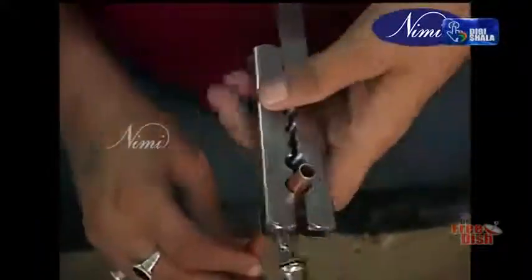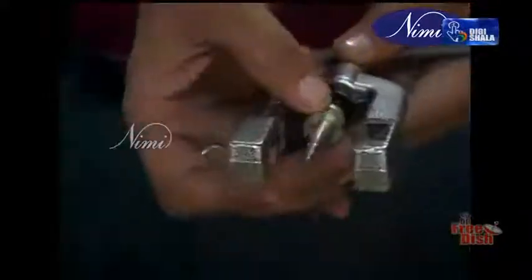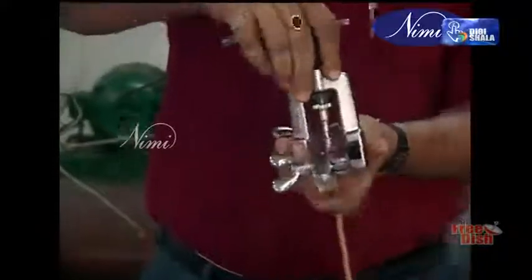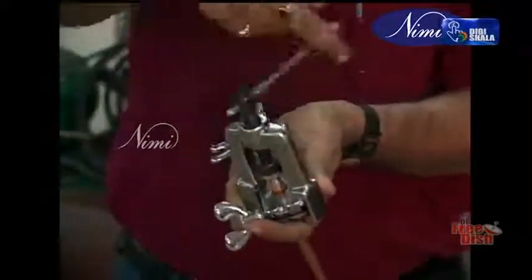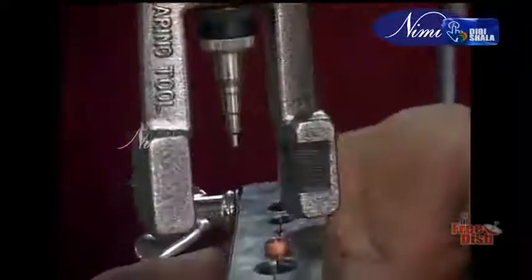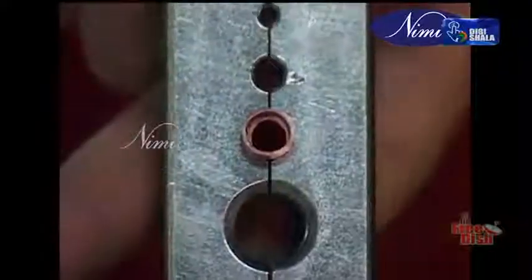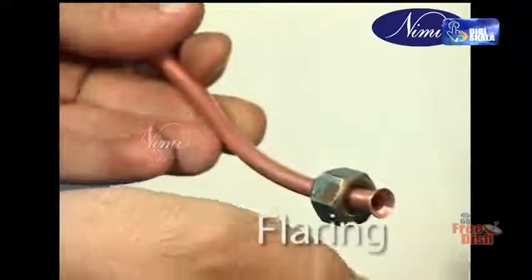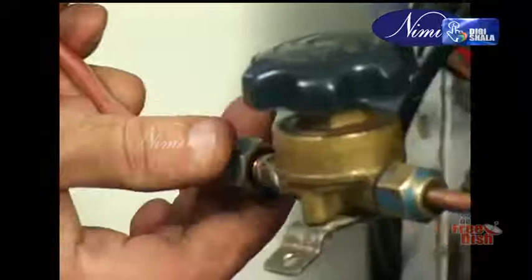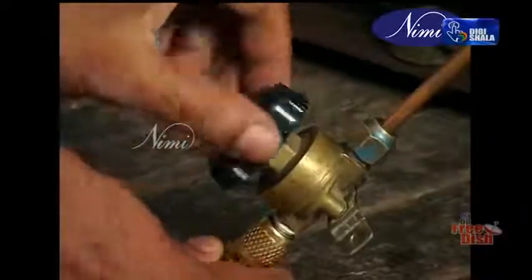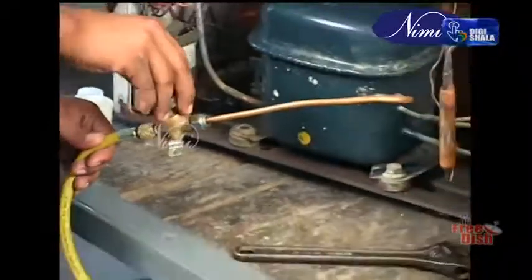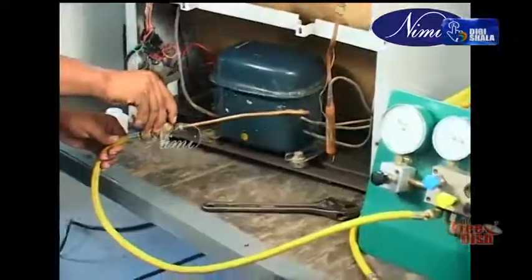When using the screw type tool, the tubing is placed over the expander. Squeezing the lever expands the tube to the proper size. Flaring. When connecting tubing to fittings, it is a common practice to flare the end of the tube and to use fittings designed to grip the flare for a vapor-tight seal.